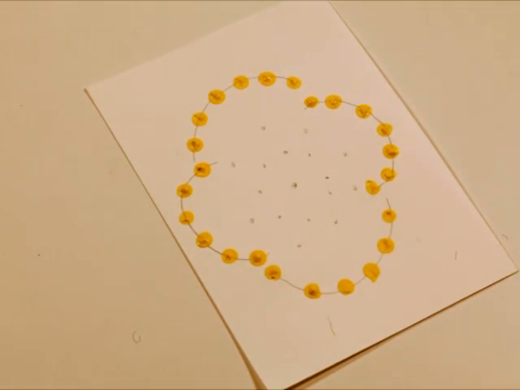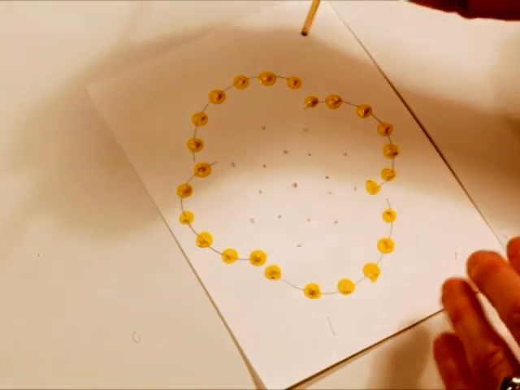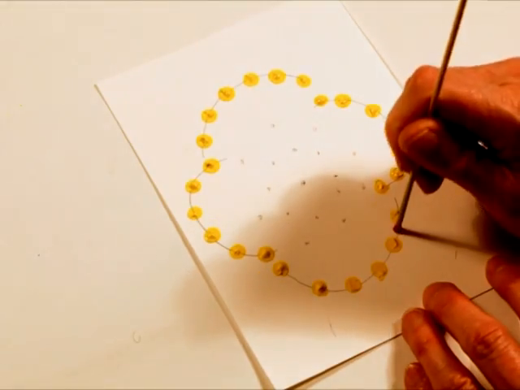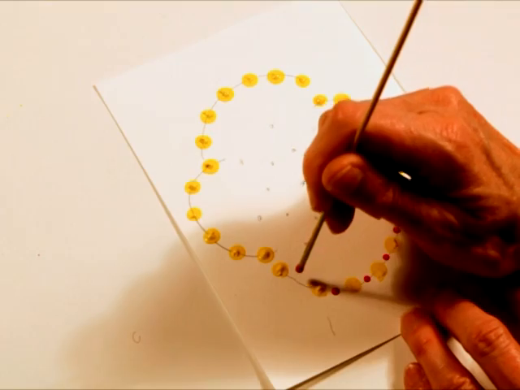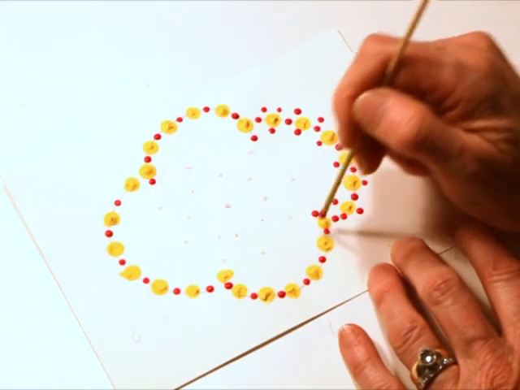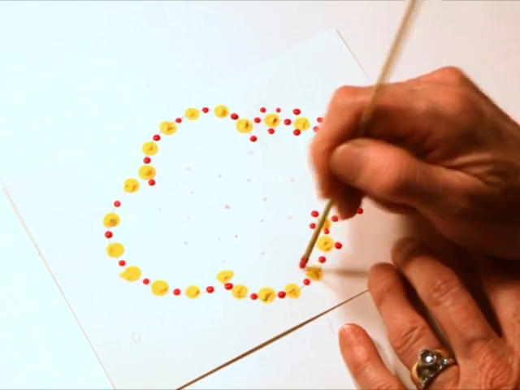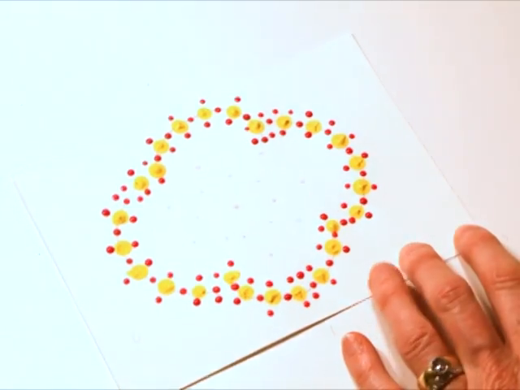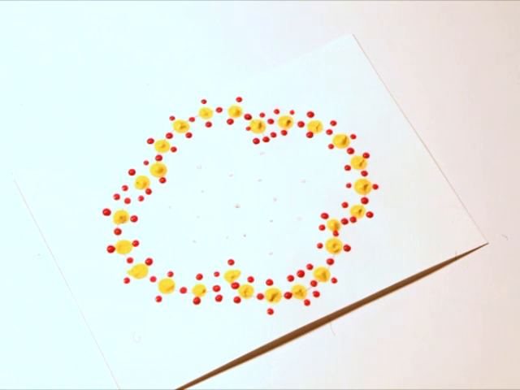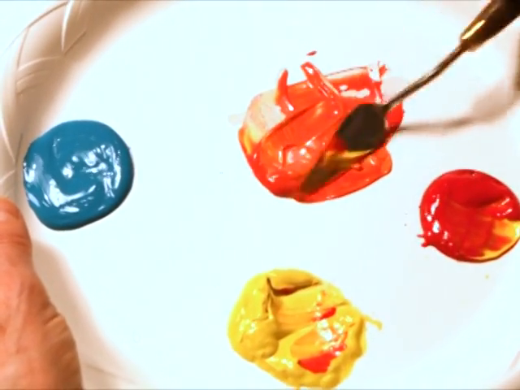So now I'm going to add some red color with a bamboo skewer, making a smaller dot. Now I'm going to mix another color that reminds me of a campfire. I'm going to mix yellow and red together and create an orange to put the dots for the people inside the campfire. So I'm mixing a color this time. Here's the orange color I've mixed.